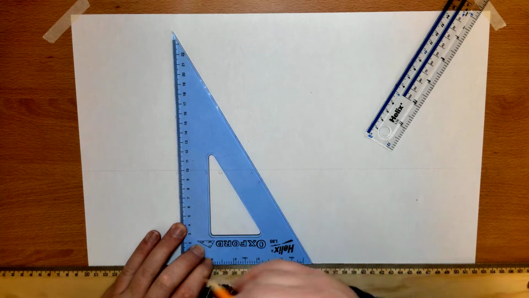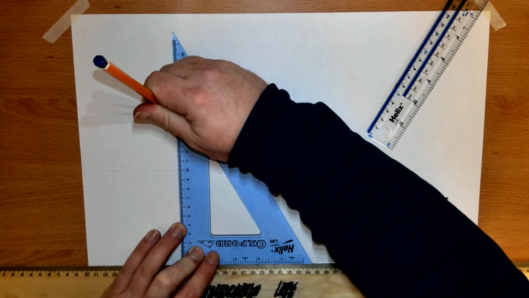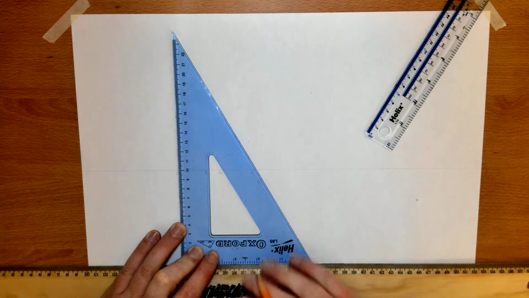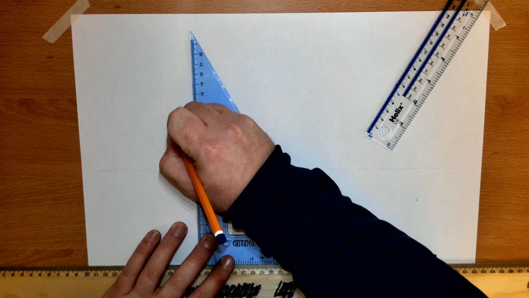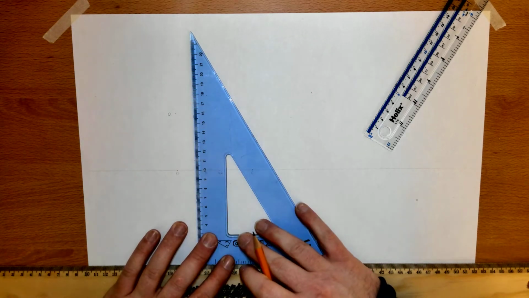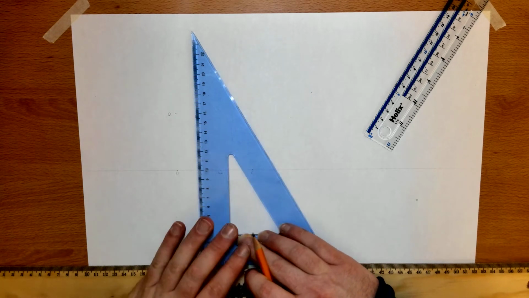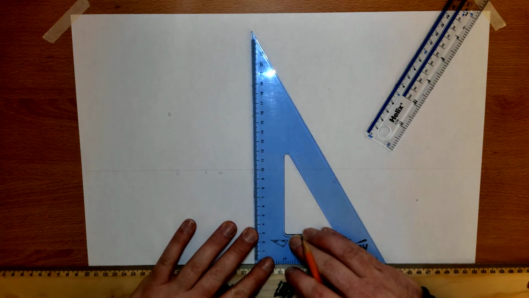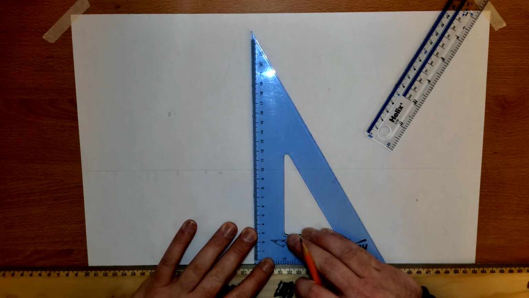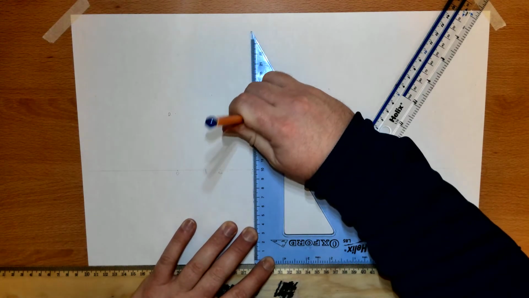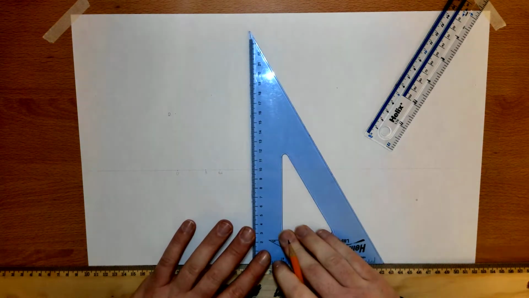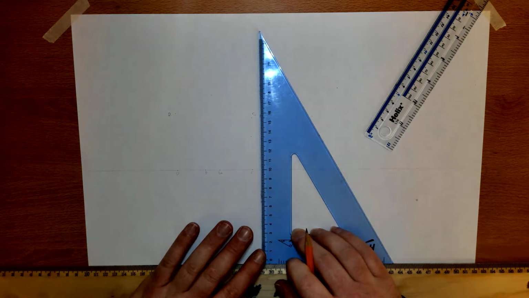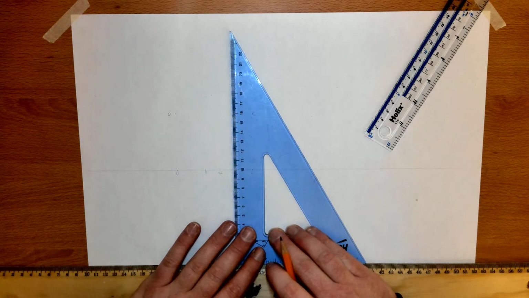So point D is up 60, and I can index that there. So there's point D, and if you look at the question sheet given, it shows a good position for the indexes. Point C is up 55. Point E is up 90, and point A is up 10.